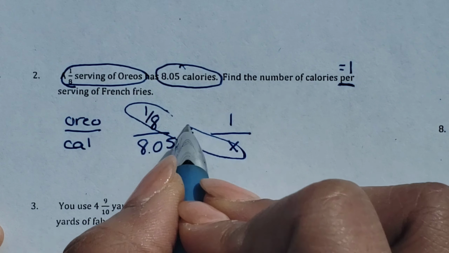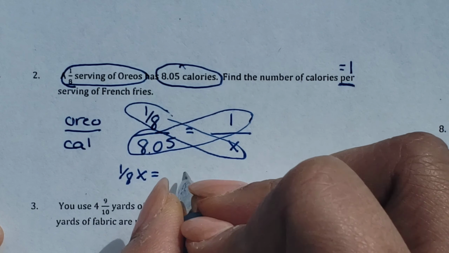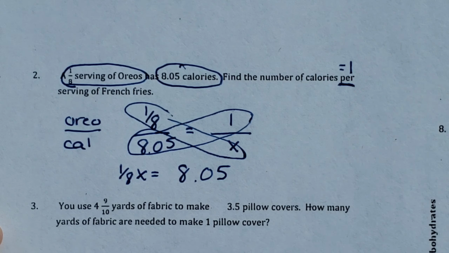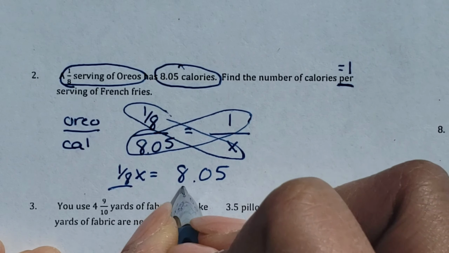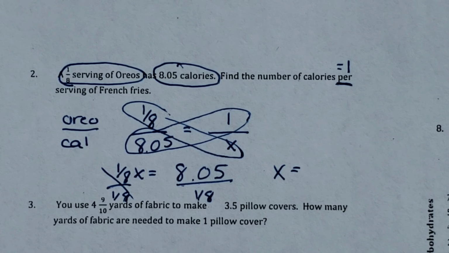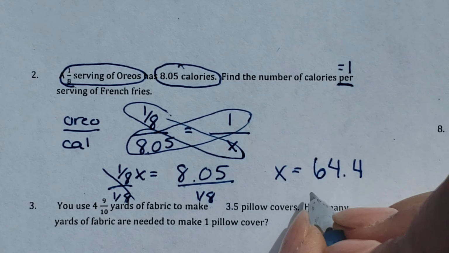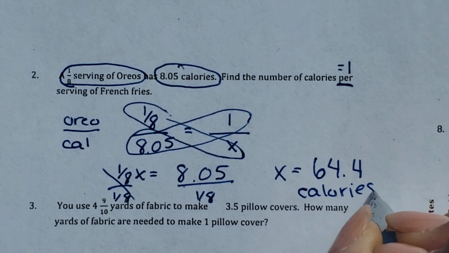you got it, Oreos. Cross multiply, I'm going to get 1/8 x, and then I'm going to cross multiply and I'm going to get 8.05. When I divide both sides by 1/8, I'm going to have x equals 64.4, and what did we just solve for? Calories.